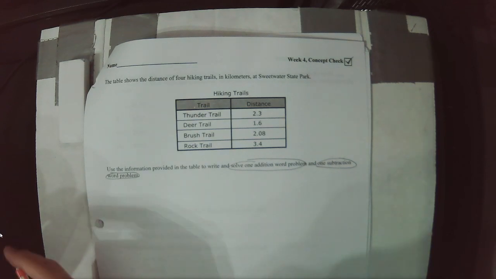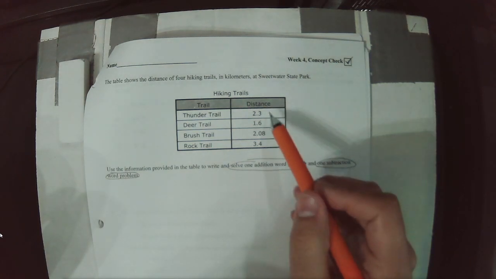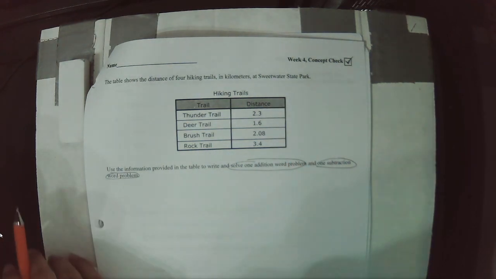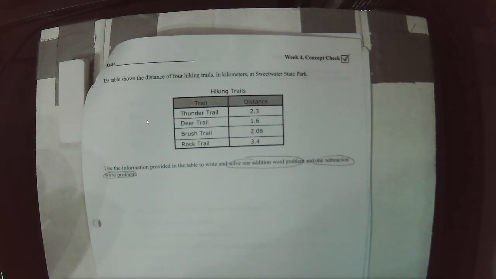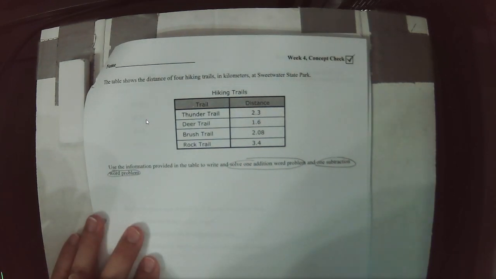What is a word problem we might be able to come up with where we have to add some of the trails? Jadine? We can add Thunder Trail and Brush Trail together. Okay, we could. Now I just need a word problem that's going to tell me to do that. What might it say? How much is Thunder Trail and Brush Trail combined together?